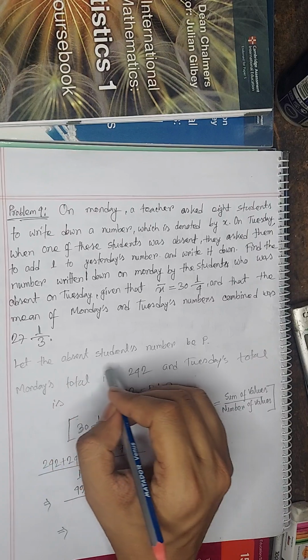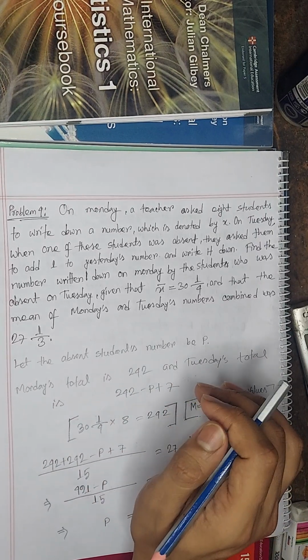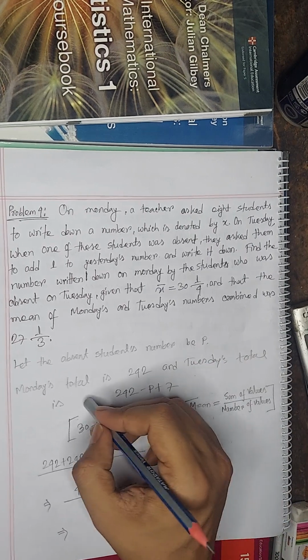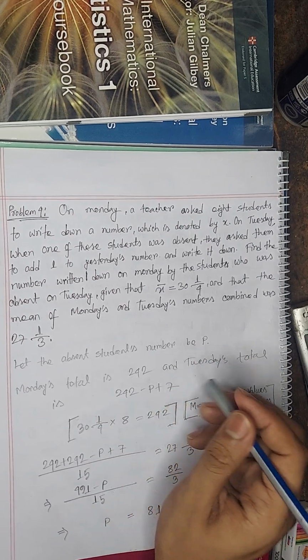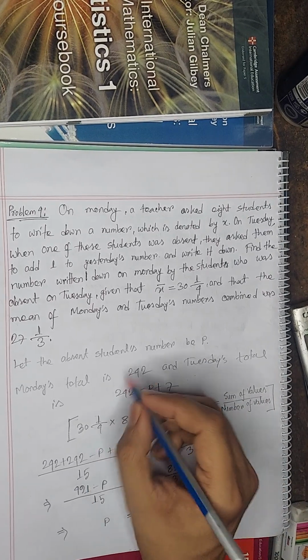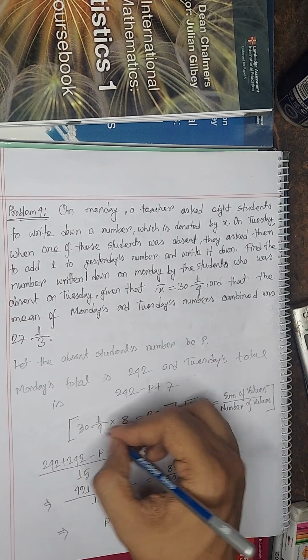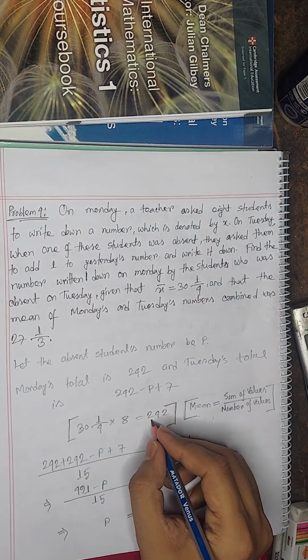Let the absent student's number be P. Monday's total is 242. How does it become 242? Because there are 8 students and their mean was given as 30 and 1 by 4. When we multiply this, we get 242.